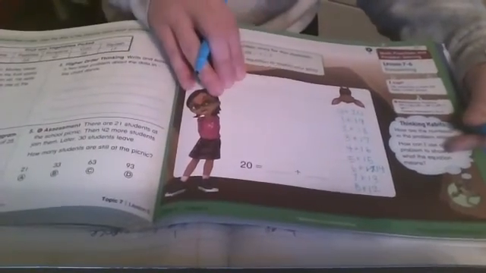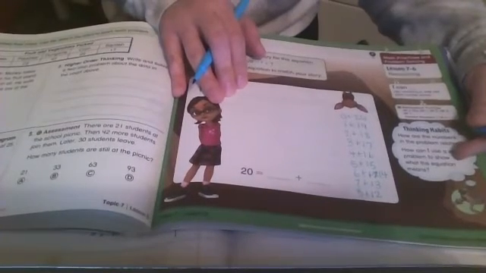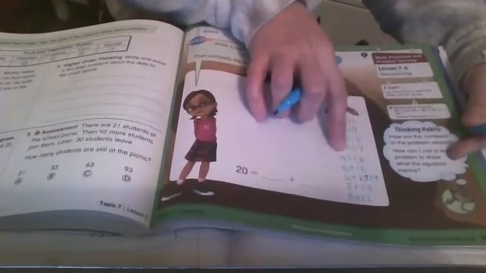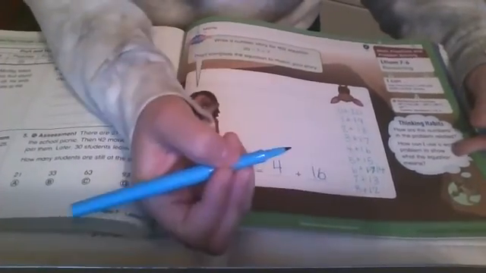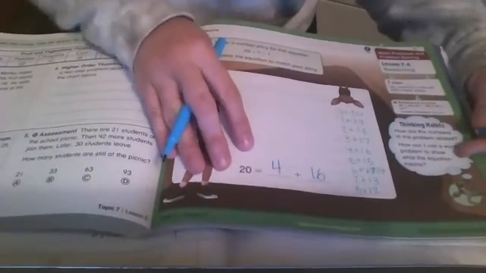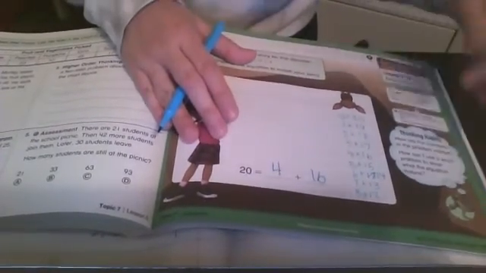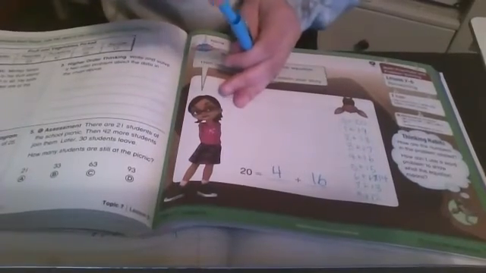And I think for this first one, it'd be great if we could choose one together, okay? So what if we go somewhere in the middle and we do 4 plus 16? I'm going to write that here in my equation, 4 plus 16, okay? Now, that's the first step, deciding what numbers you're going to be using. The second step is to decide what the subject of your story is going to be.